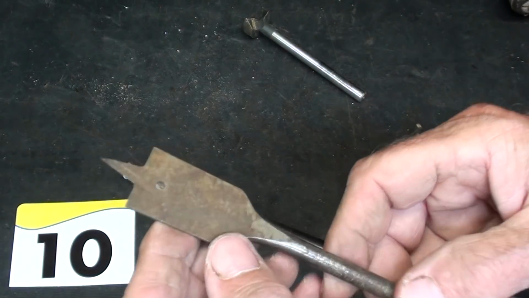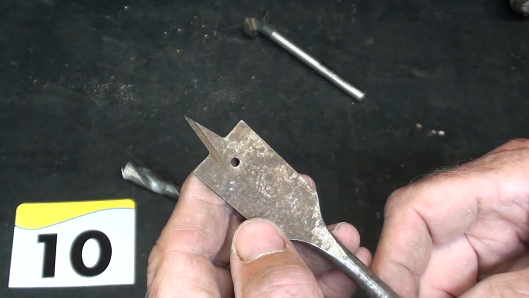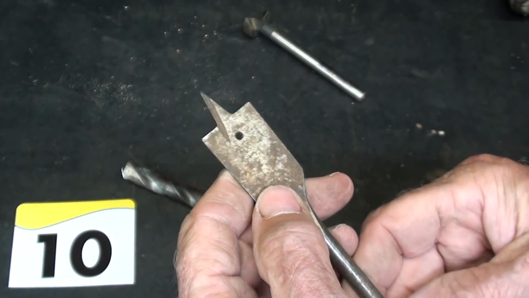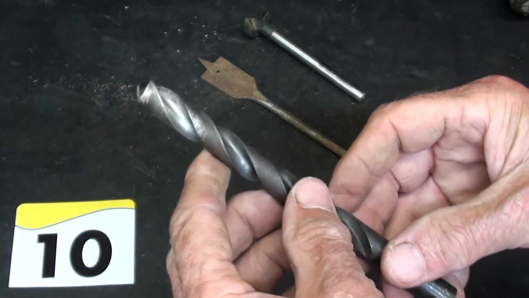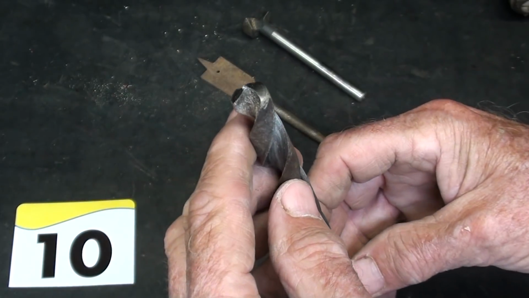Here's a very inexpensive type of drill. They come in all sizes to drill into wood. Most common that you're going to run into all the time are what we call twist drills.